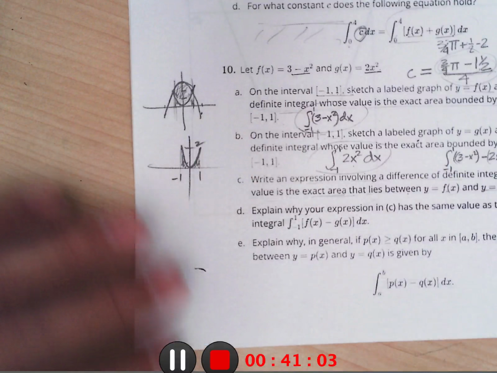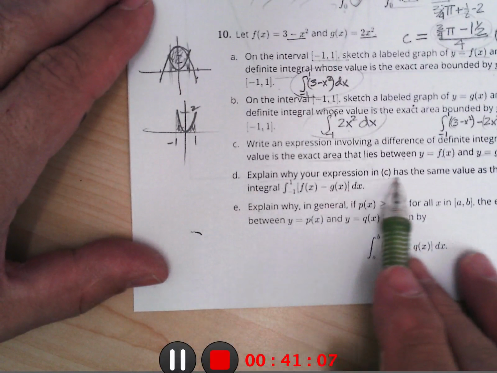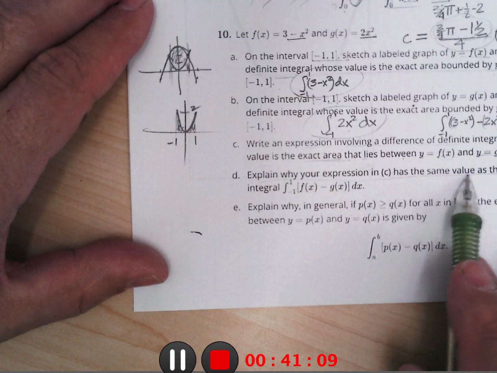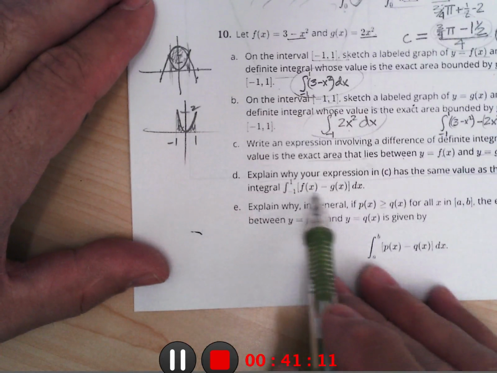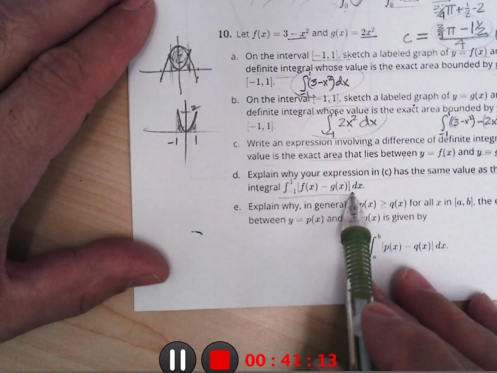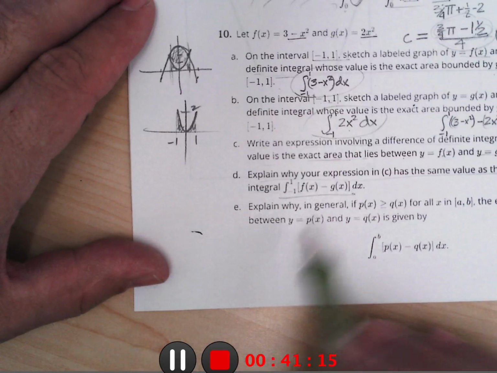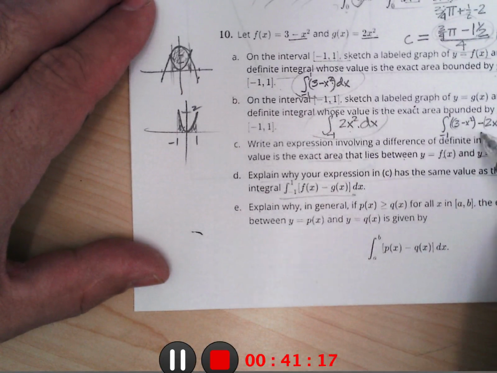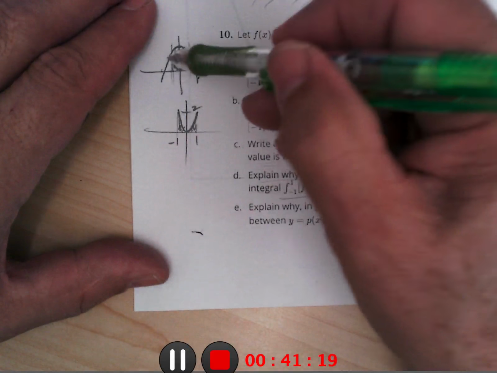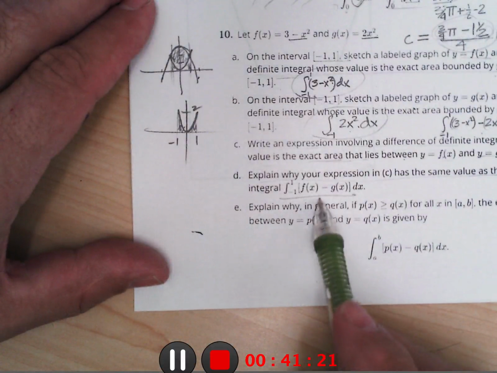That's for C. Explain why your expression in C has the same value as a single integral of that. Yeah, it would have been this minus this, which is the same as subtracting the two, the difference between these two. Okay, I explained that already.